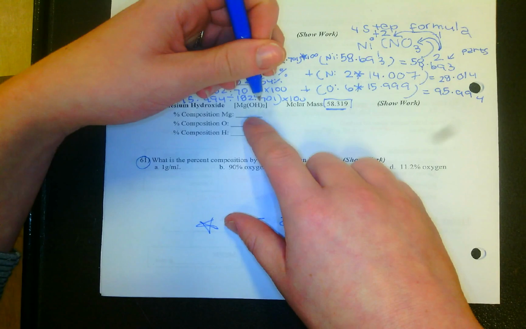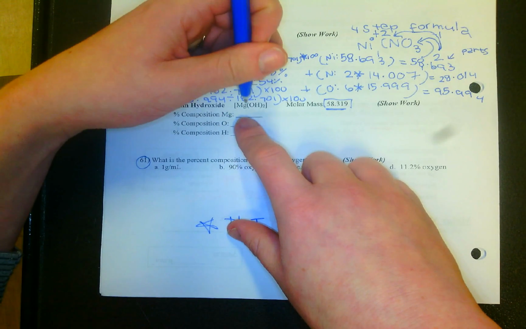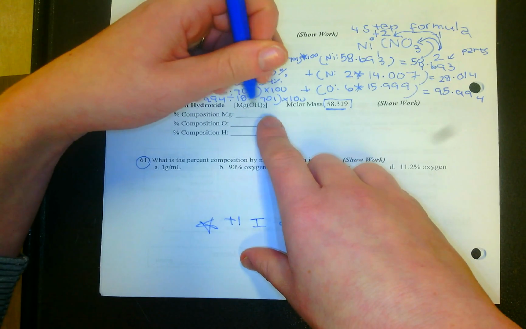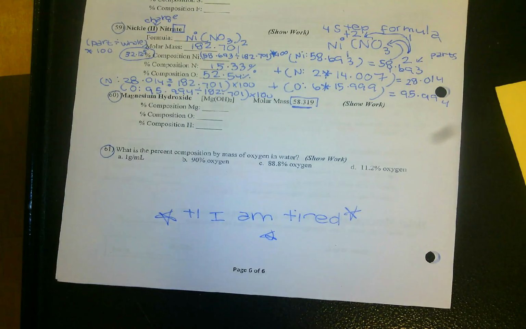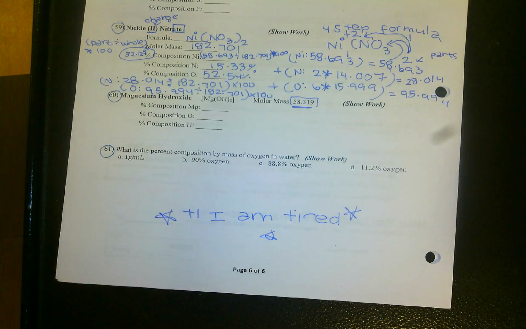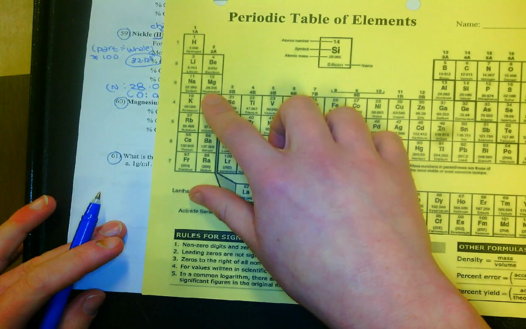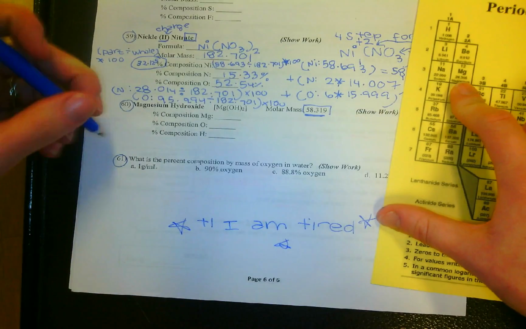So in order to figure out the parts, we have Mg. There's only one of those because this is not distributing. So we're just going to write down the molar mass of Mg. You're going to need your periodic table. You're going to get that out, take a look, find Mg, and write down the molar mass. So Mg is 24.305.